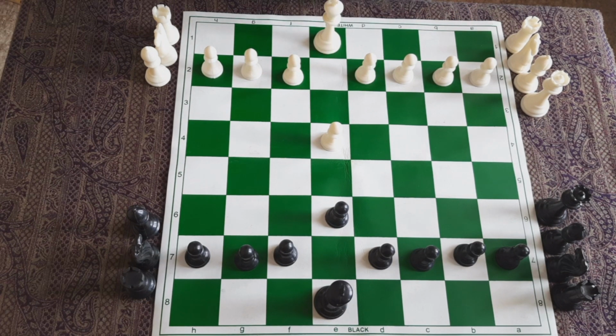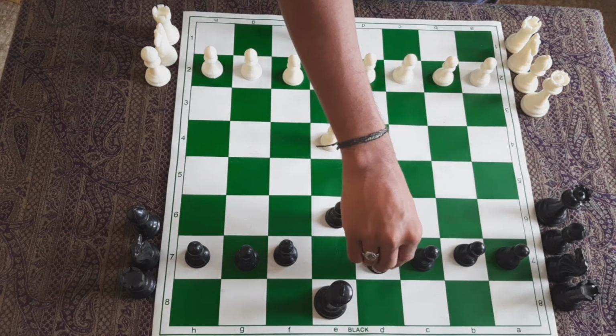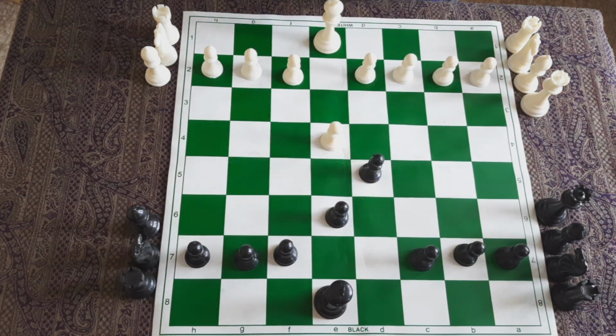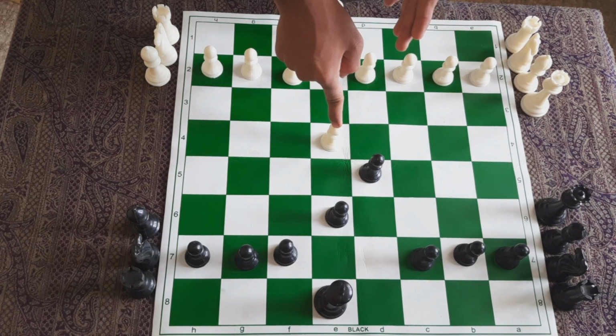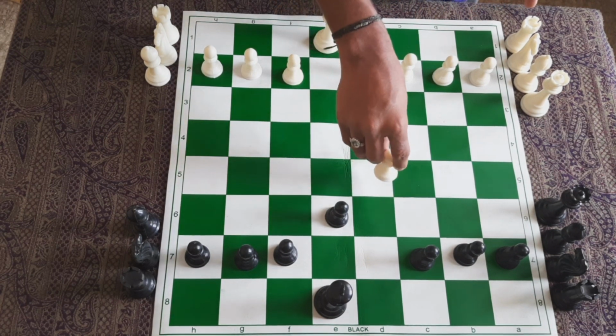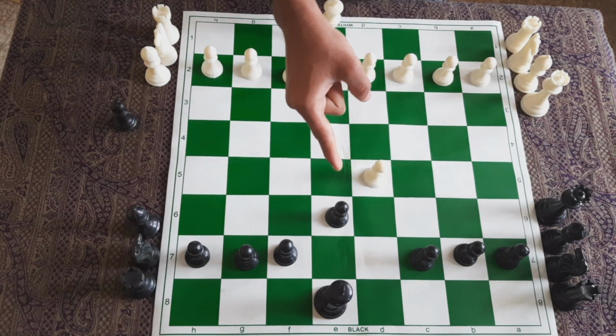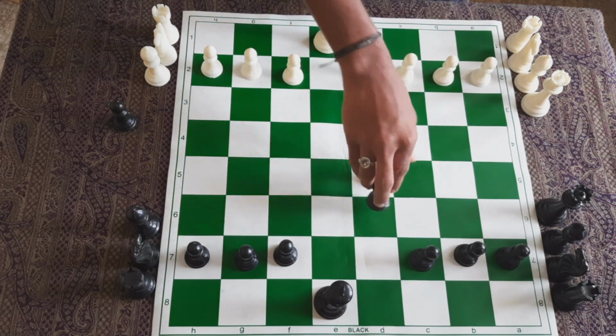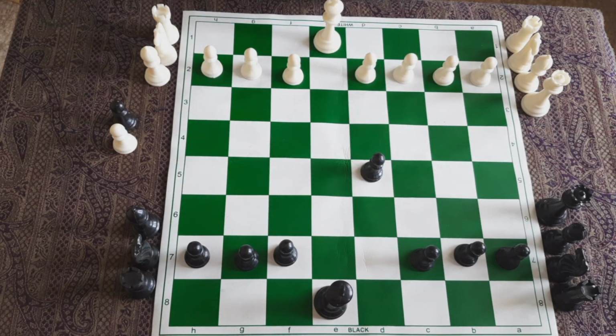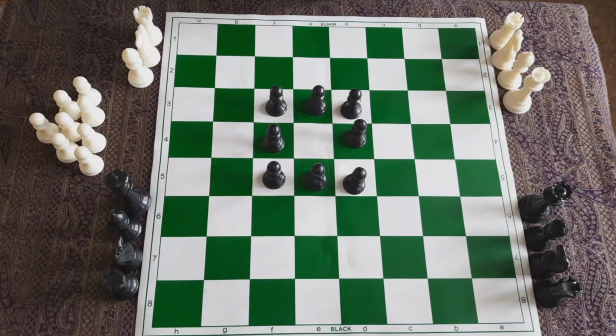Assume this, if black moves D7 to D5, then here is an opportunity for white to capture the black pawn like this. Now, it's an opportunity for the black to capture the white pawn. This is about the capturing of pieces with minor pieces.